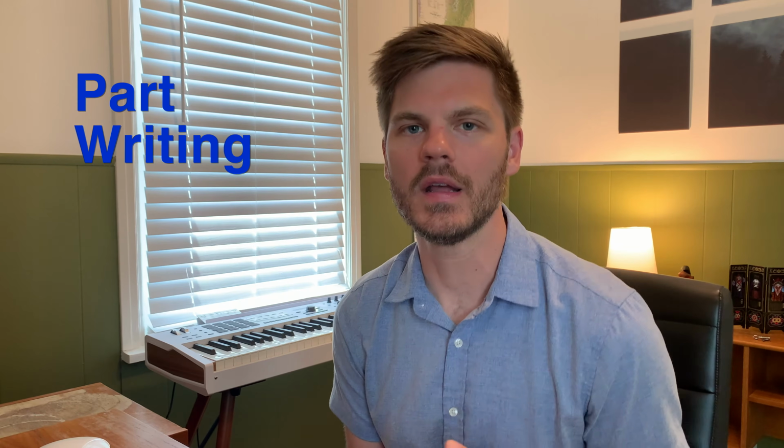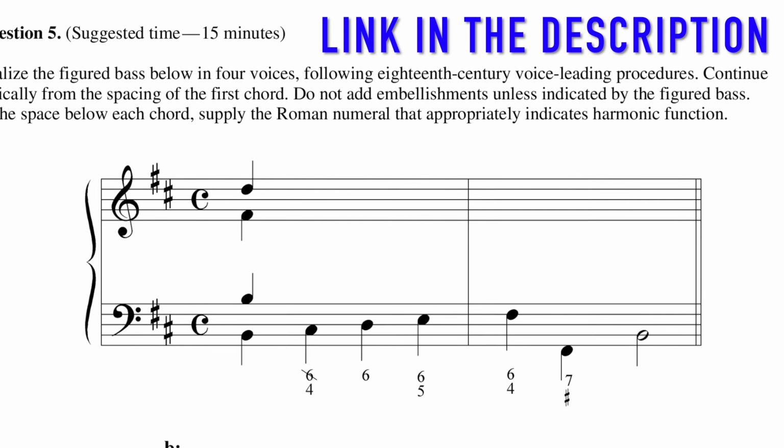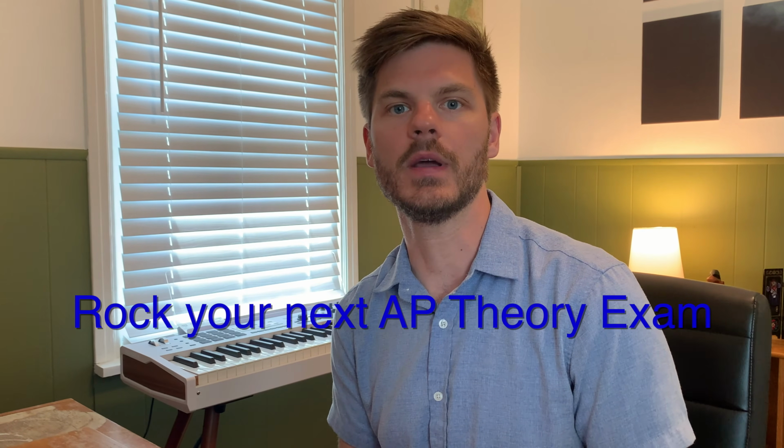Hey everyone, welcome to the channel, and today we're going to look at some part writing. Actually, this comes from one of the AP Music Theory exam questions that you can get online to practice for the exam. I'm going to walk you through all of the steps in realizing a figured bass problem so that you can rock your next AP Theory exam.